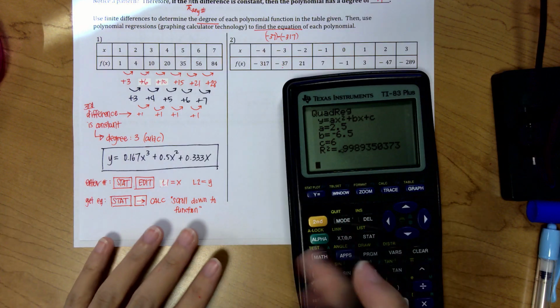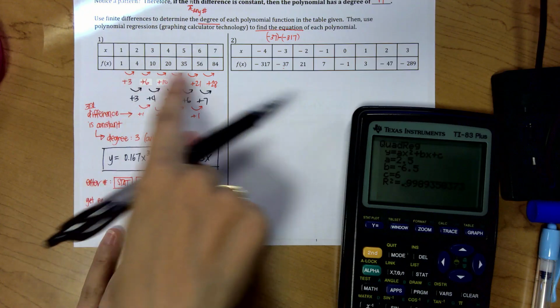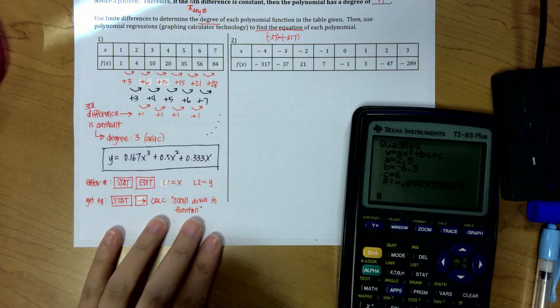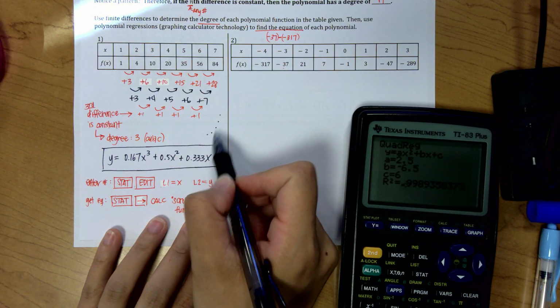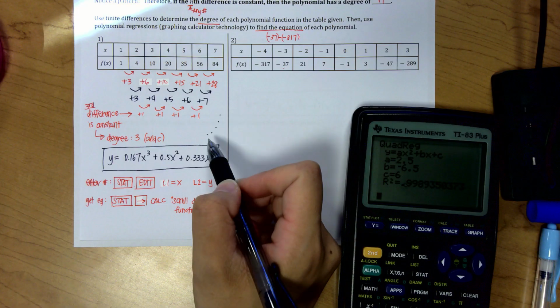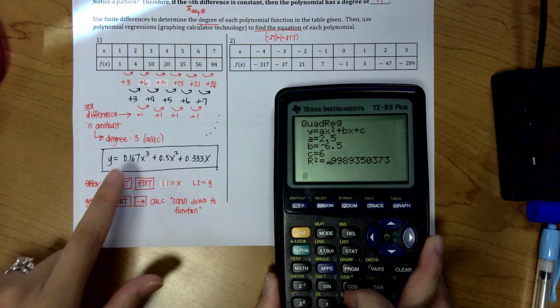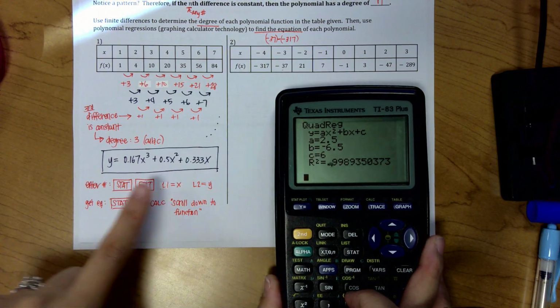And that makes sense because quadratic and cubic, if I'm looking at just the positive side, those dots, that shape could be quadratic or cubic. And so there's no way for us to know, but the calculator can figure out if it's actually on a quadratic equation or a cubic equation.